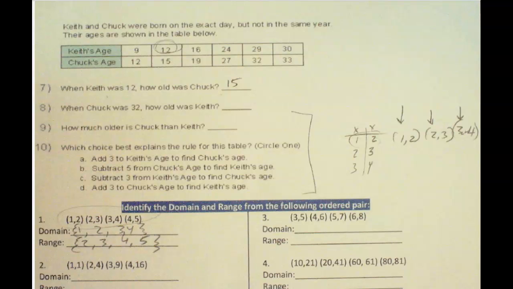All right, and that's it. Good luck. Pretty easy worksheet. Don't forget to label the domain and range.